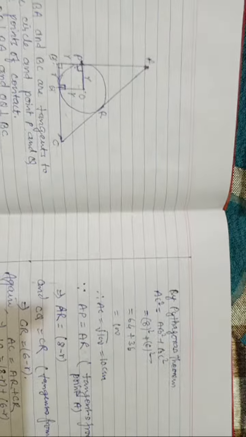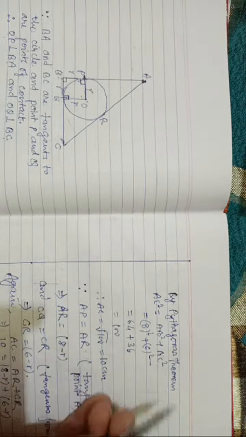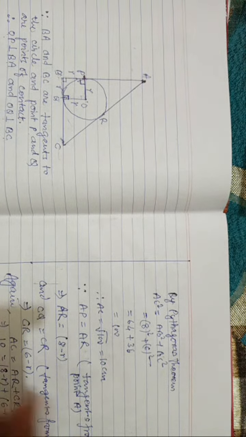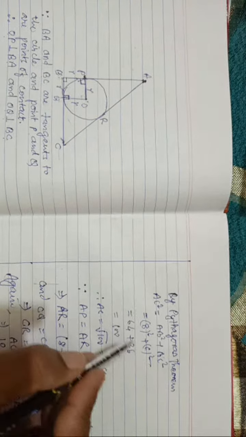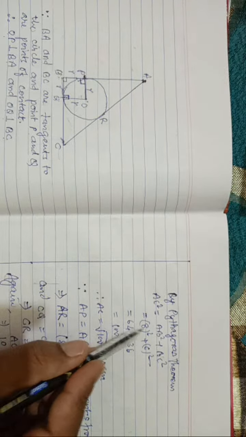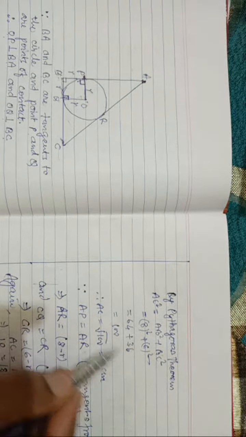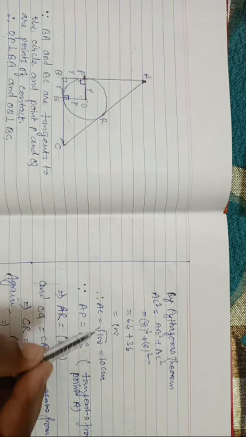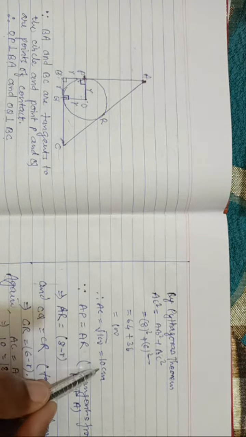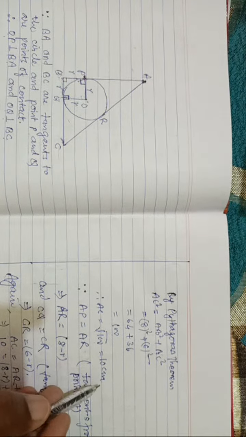By Pythagoras theorem, you can calculate in the triangle that AC square is equal to AB square plus BC square. It means 64 plus 36, that is equal to 100. That means AC is equal to root 100, and root 100 will be 10.